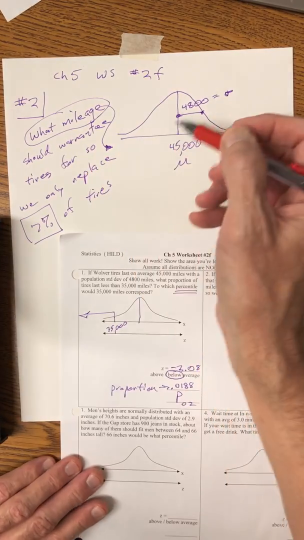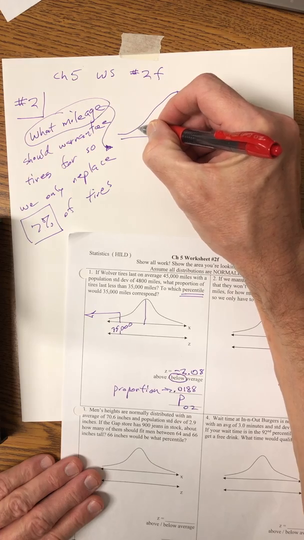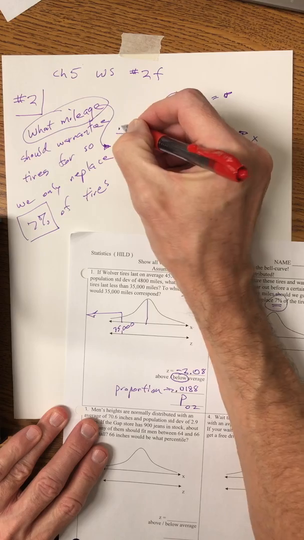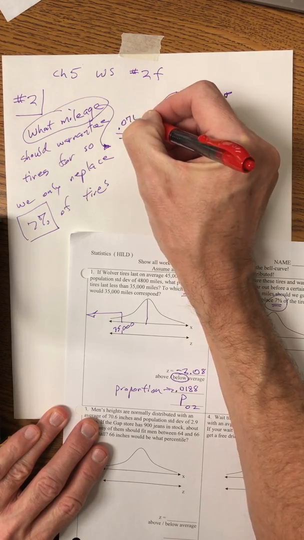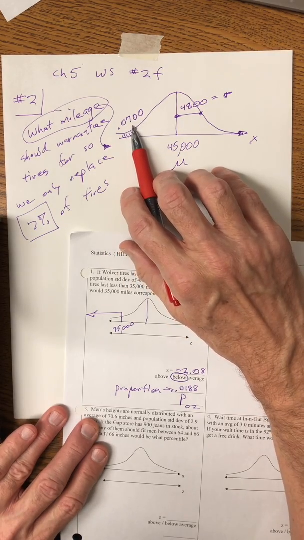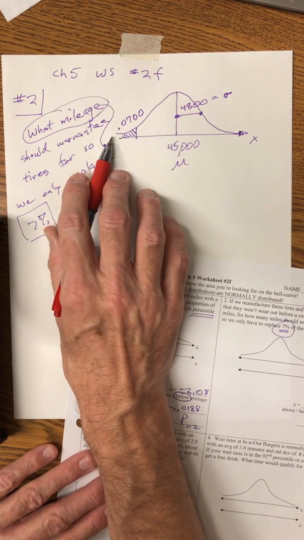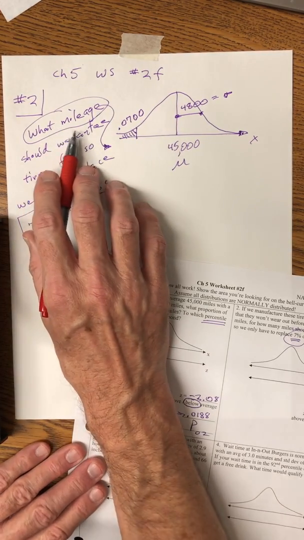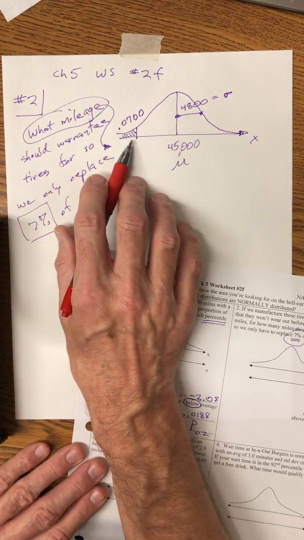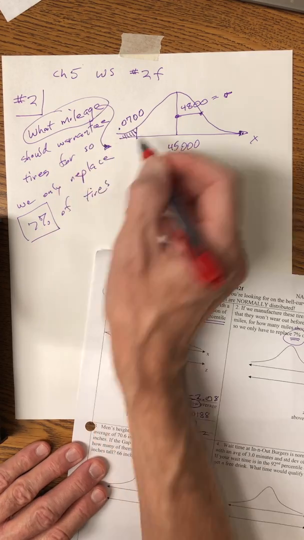So I'm telling you now that the percentage is 7%. Well, percentage is area. And the 7% is going to be this area here. So this area here is going to be 0.07. I'm going to write it with 4 digits. So the area is 0.0700, which means it's going to be this little bit in the tail here. So we're going to replace the tires if they get this amount of miles or less. And if that amount of miles or less is, we want that to just be 7% of our tires.